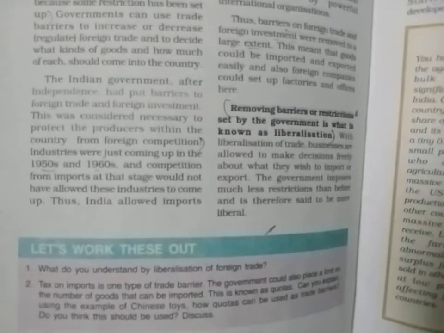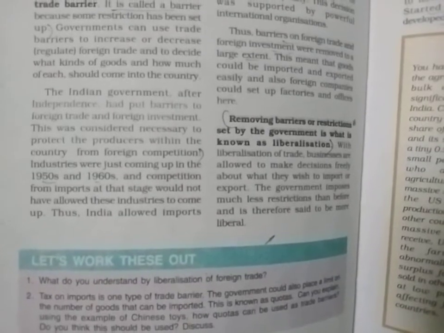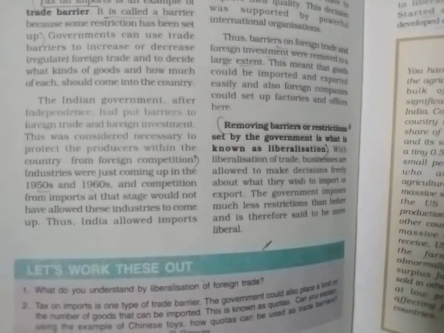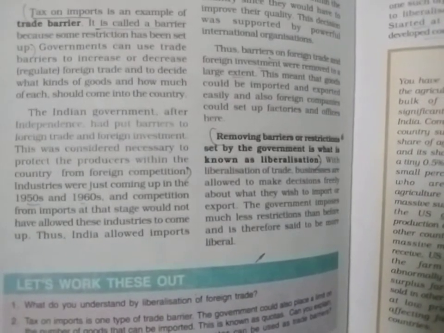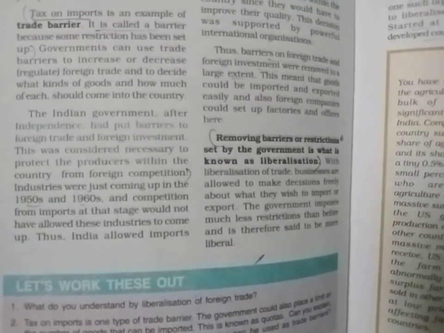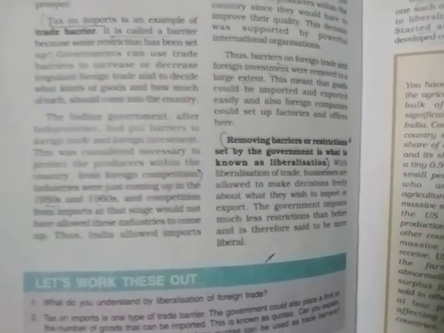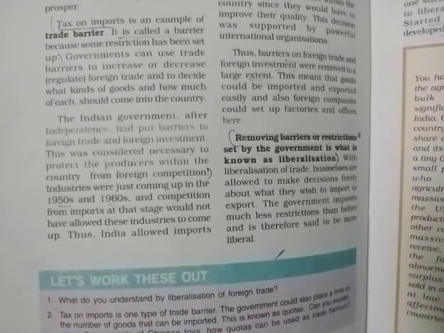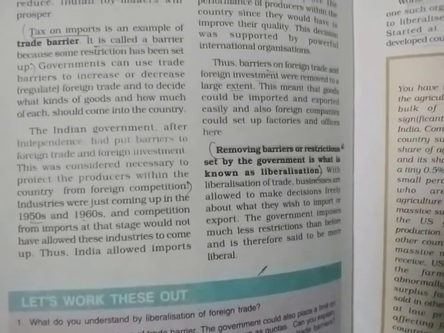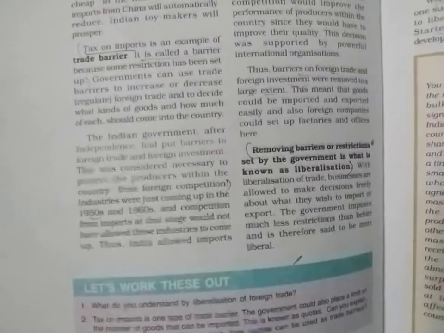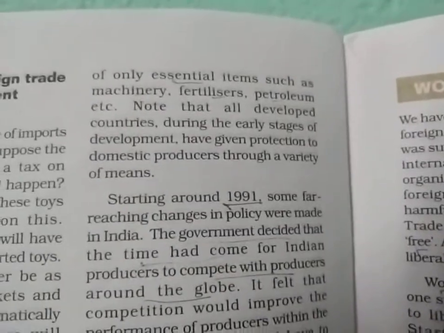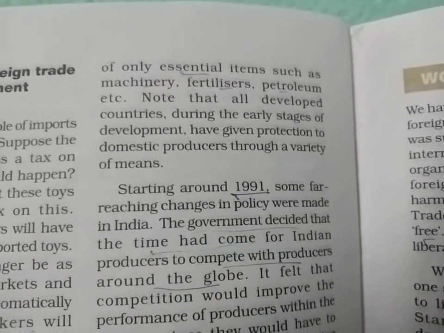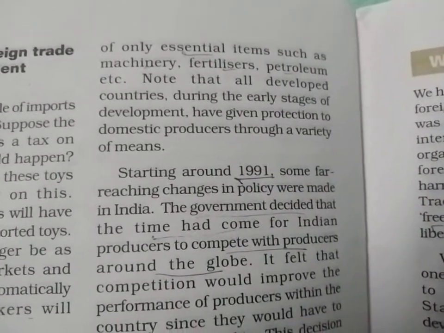During the 1950s and 1960s, many industries were set up, and competition from imports at that stage would not have allowed the industries to come up. During the 1950s and 1960s, the Indian government did not allow some outsider companies to come to India and do business. Thus, India allowed only some products. Which products did India allow at the time? India allowed only fertilizers, petroleum, and machinery, these items, and a few more items also.